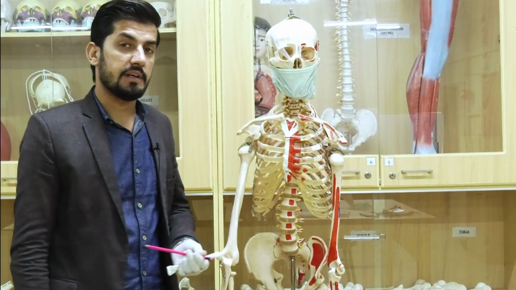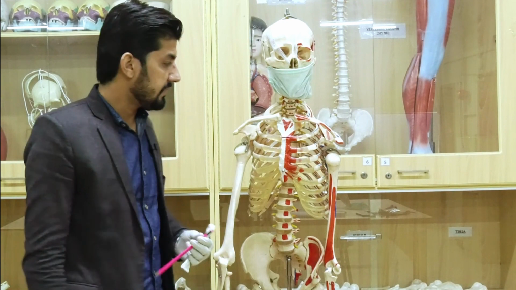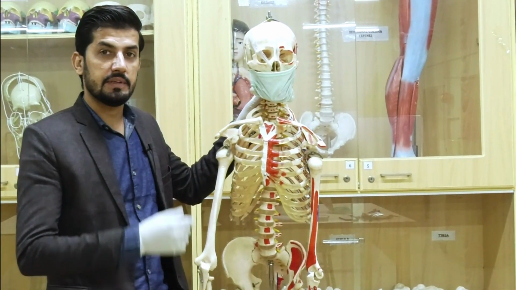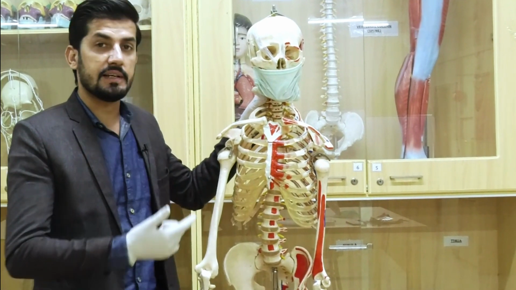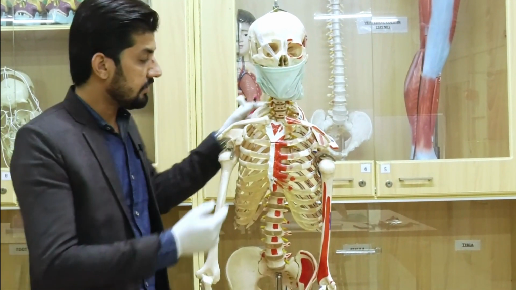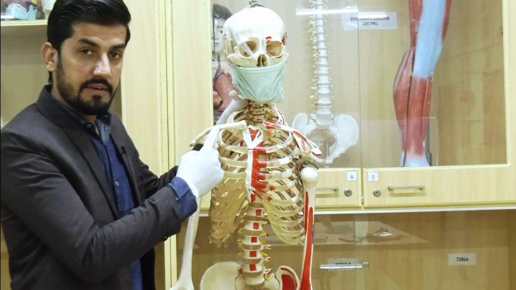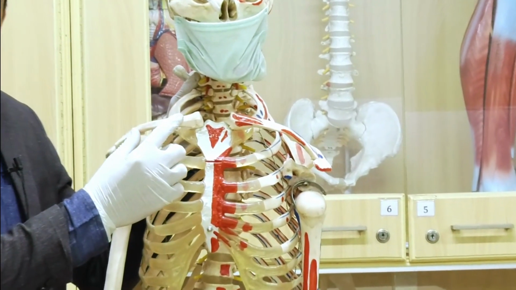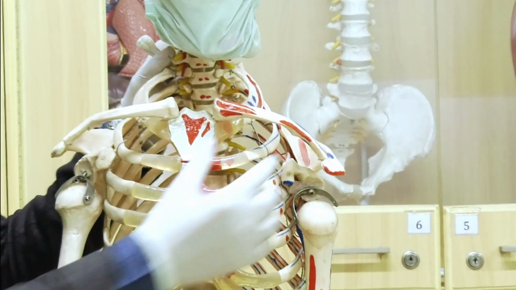Let's start with the clavicle bone. As we have already introduced the clavicle bone, let me show you the parts into which the clavicle is basically divided. As you see, this is the clavicle bone and this one is your right side. So this is the right clavicle bone and this is the left clavicle bone.